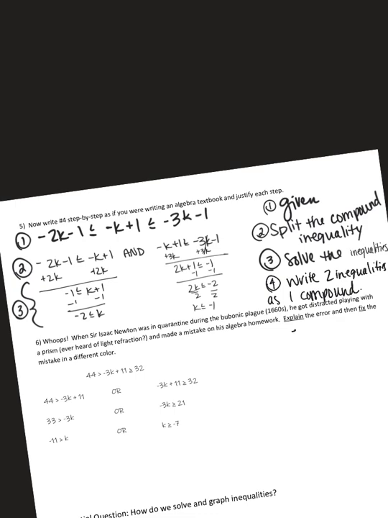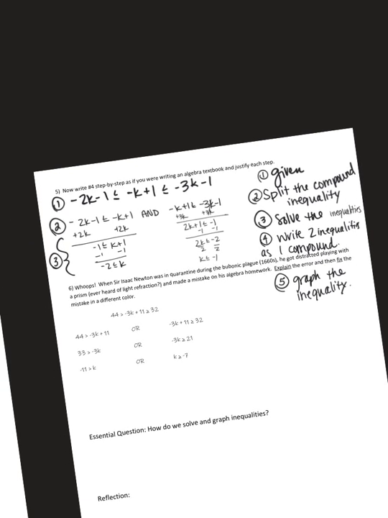And then we're going to graph the inequalities. Well, the compound inequality. Okay? All right, and then you can see the graph on the other page. All right, let's take a look at number 6.